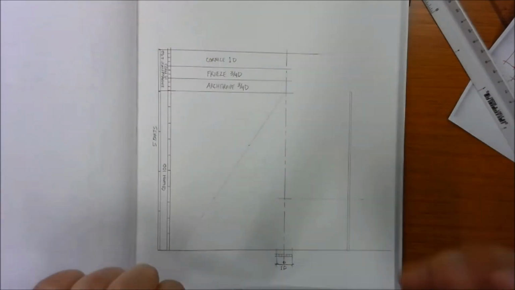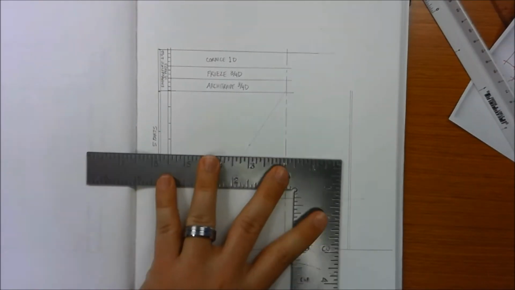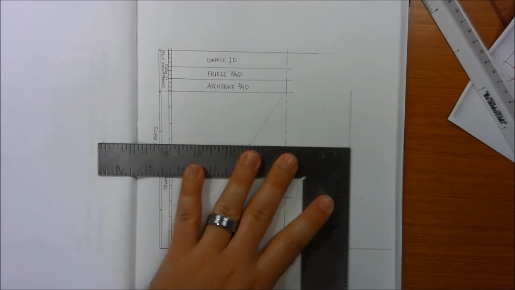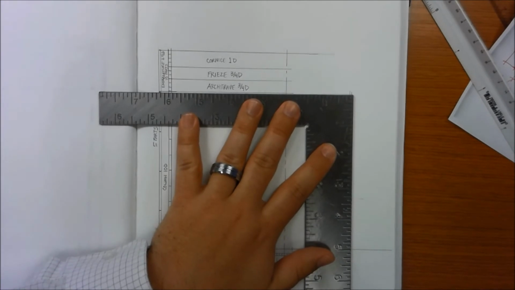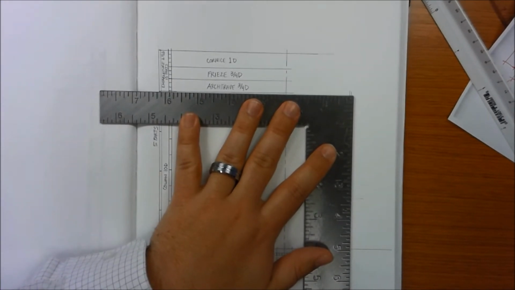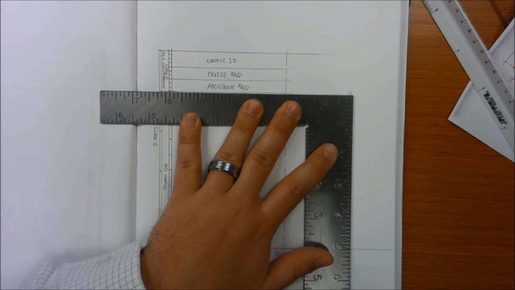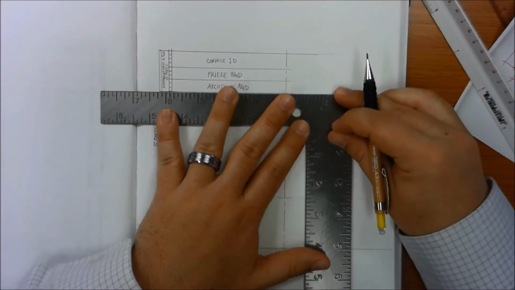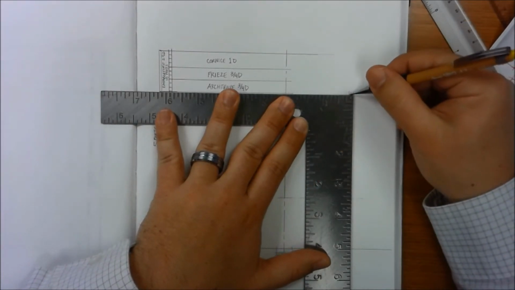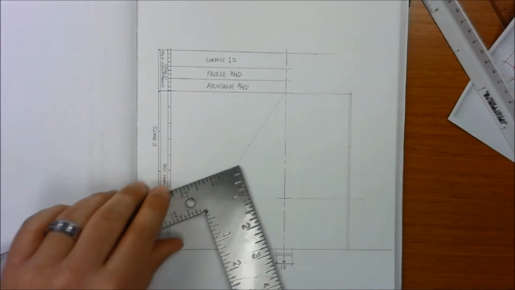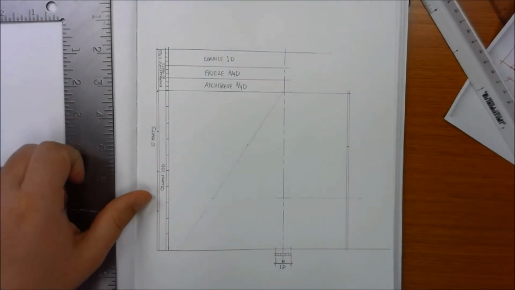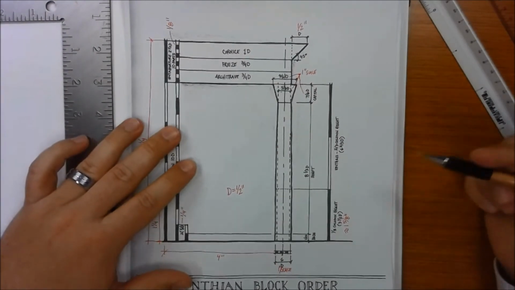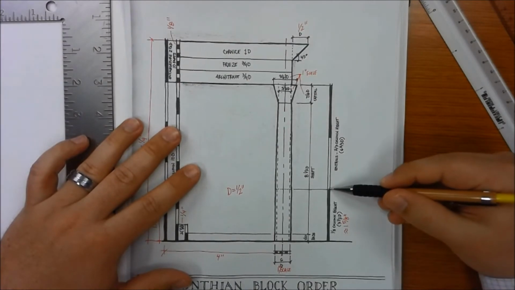Okay. And I'm also going to take that other line over for the top third. And same with the bottom of the entablature. Make sure that is lined up. There we go. Okay, so that's critical. So just going back to what we're drawing here, we've got our third height.